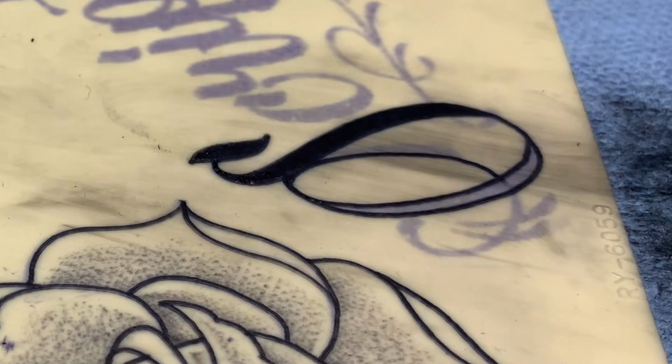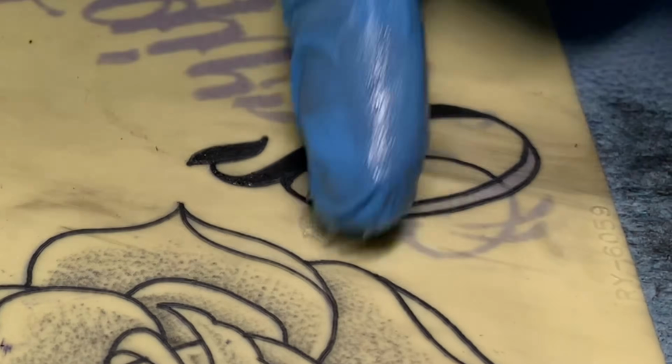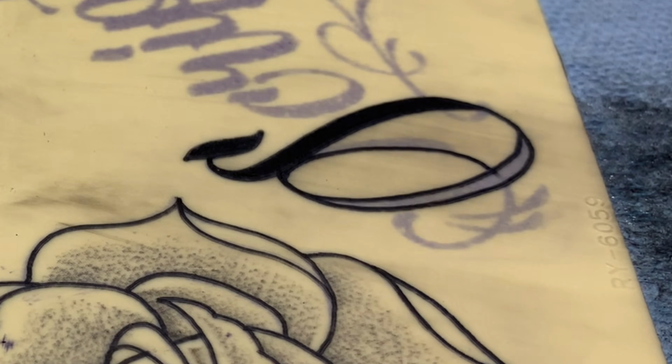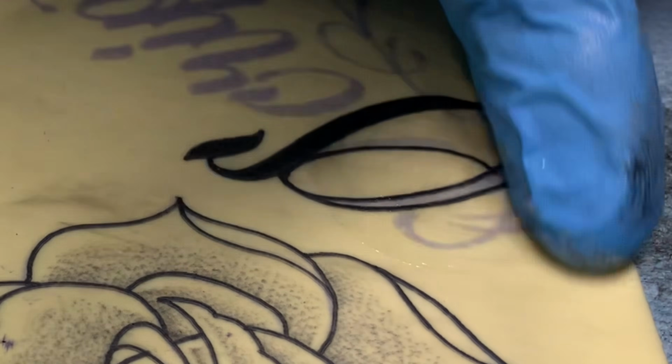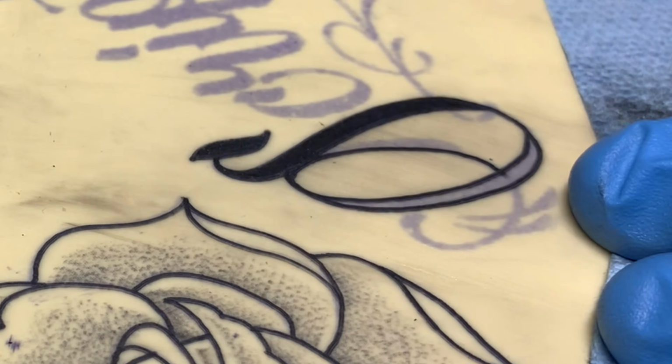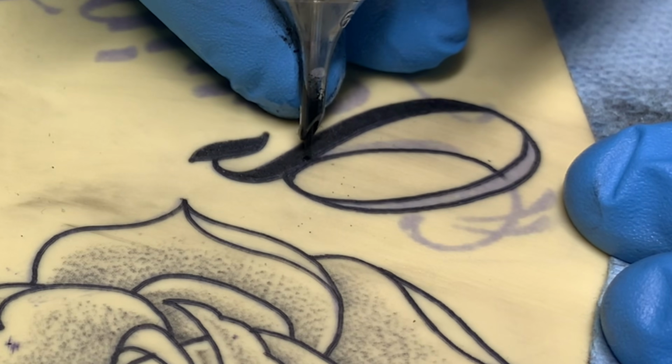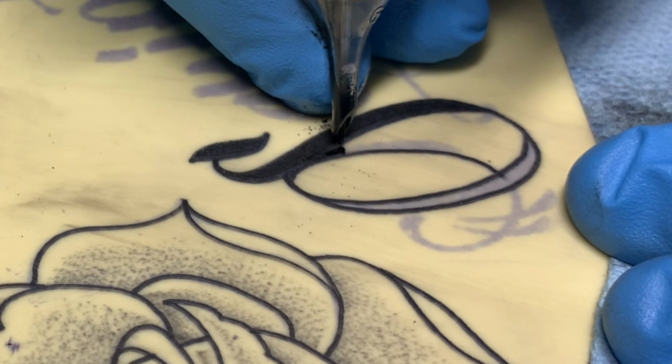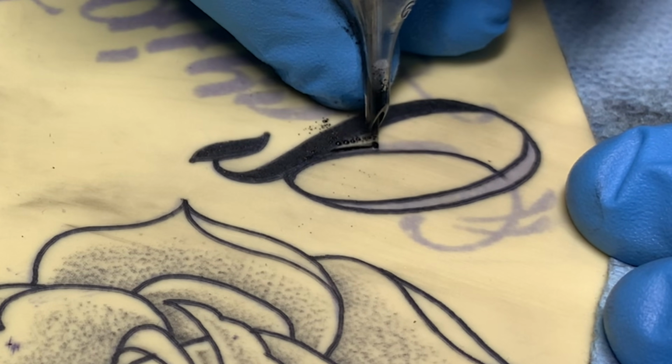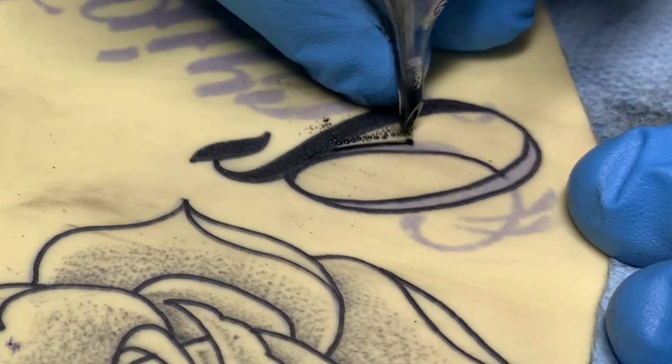So as you can see, we have that S pretty much filled in, and it's looking great. It's looking nice from my view up here. Nice and saturated. I'm just gonna go ahead and keep building the tattoo like that. So the next part I'm gonna do is this part right here on this S, and then we're gonna begin filling in everything here.